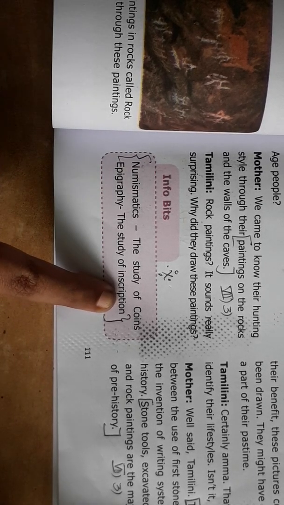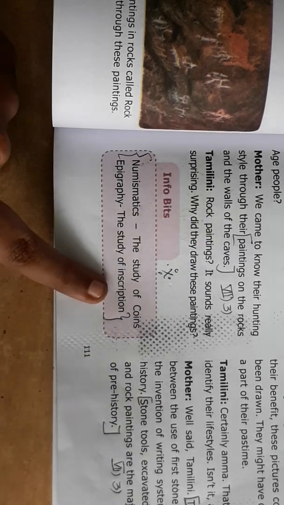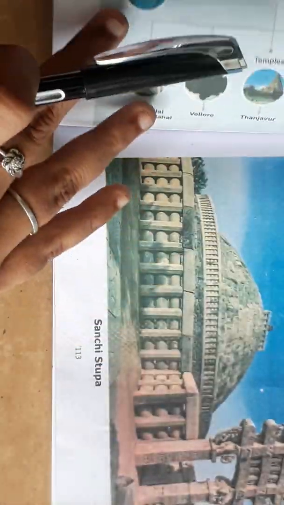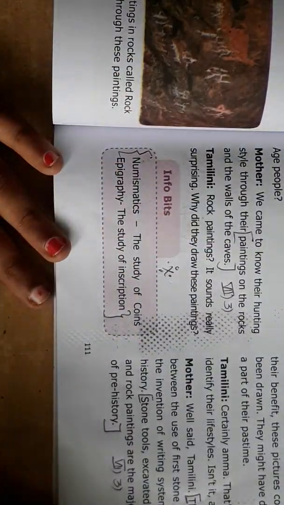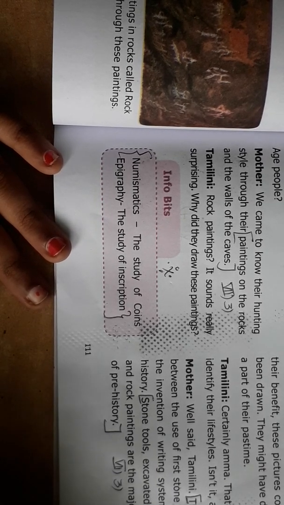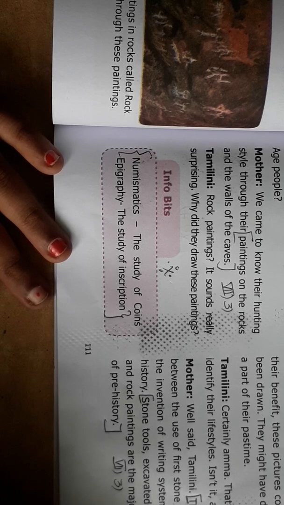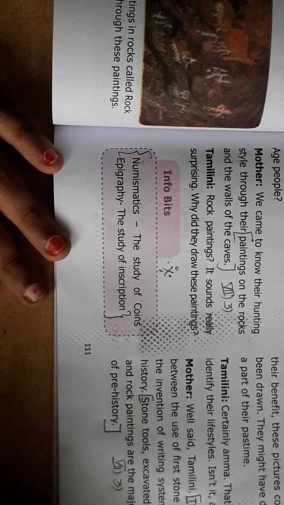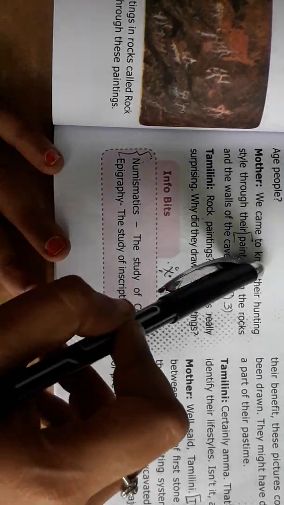Today you are going to write these 2 marks questions. Okay, dears? The second 2 mark and also the third 2 mark. I am expecting all the students' answers in the group. You have to send them in our group. These are the only 2 questions you have as homework today.